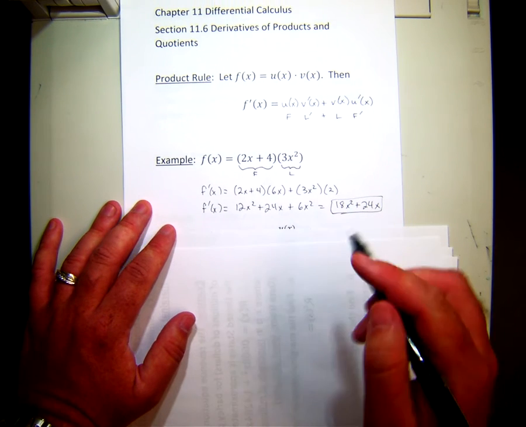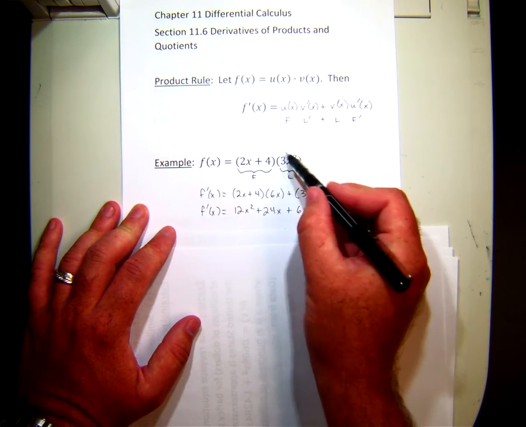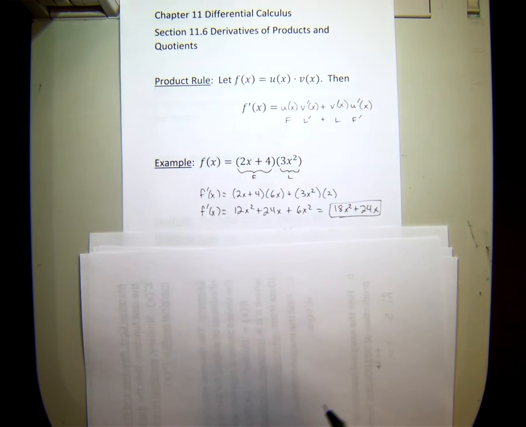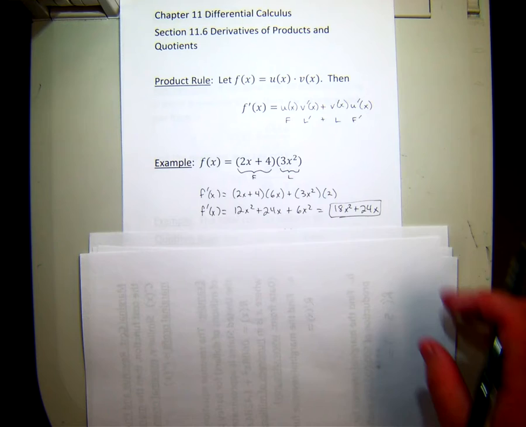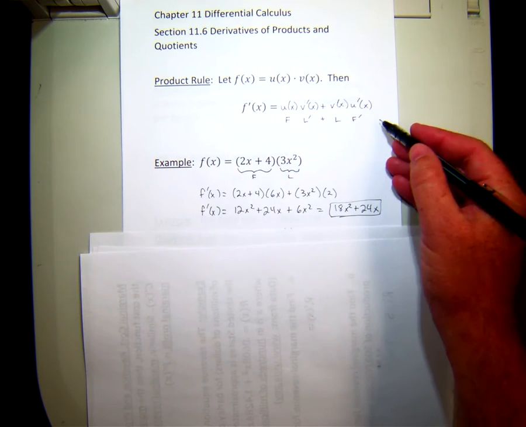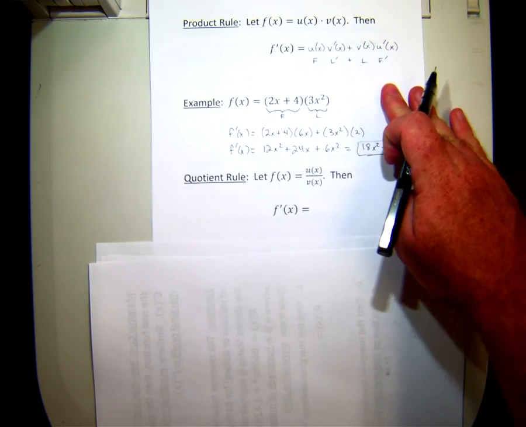Now, quick note. Could I have gotten the same thing by foiling first, by distributing first, and then taking the derivative? And the answer is yes, you can. But very quickly we're going to run into functions where that's not possible. You have to memorize the product rule. You have to know and memorize the product rule. It is not possible to get around it.